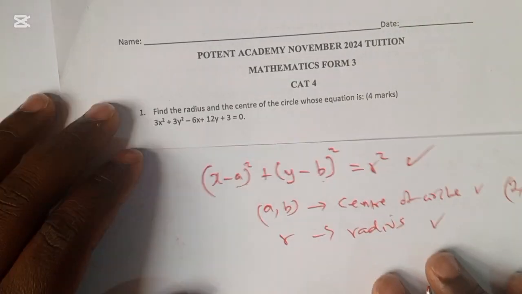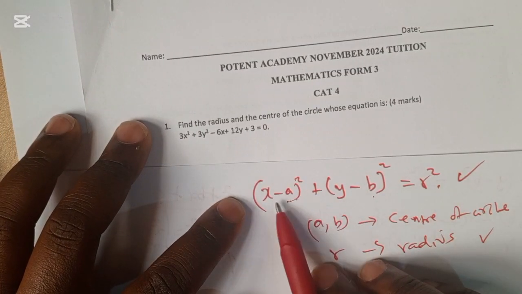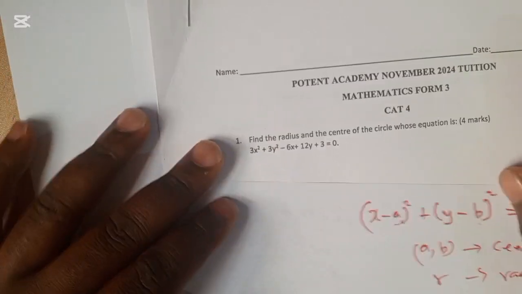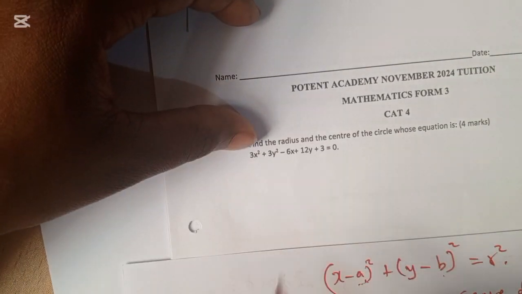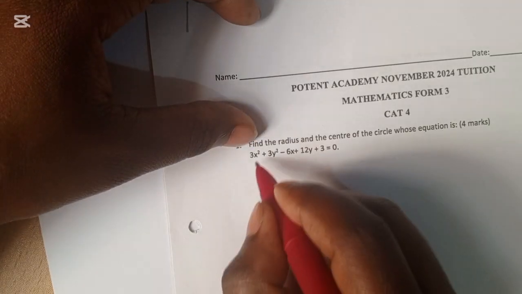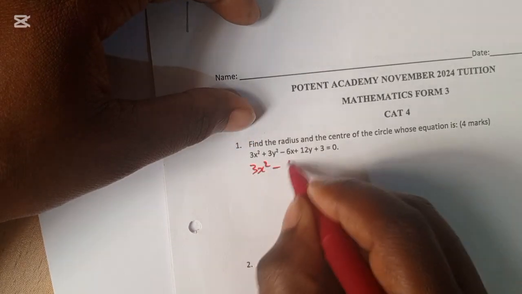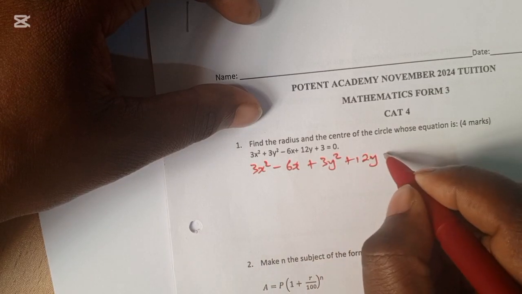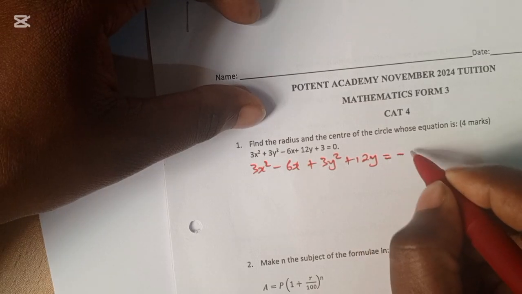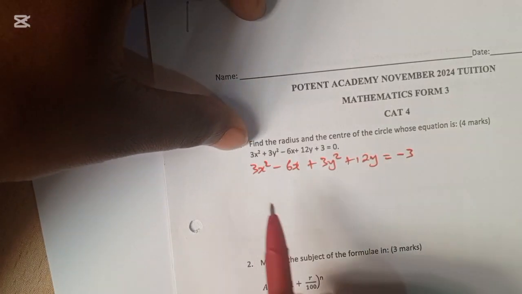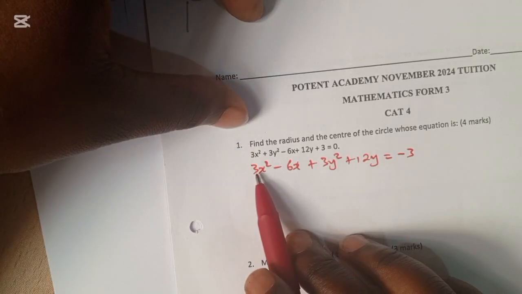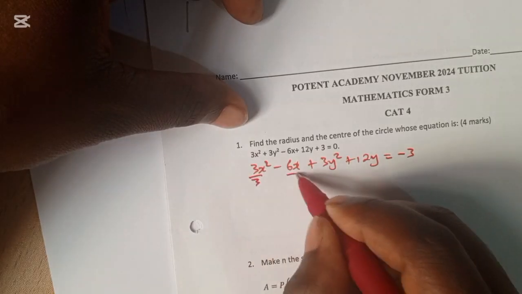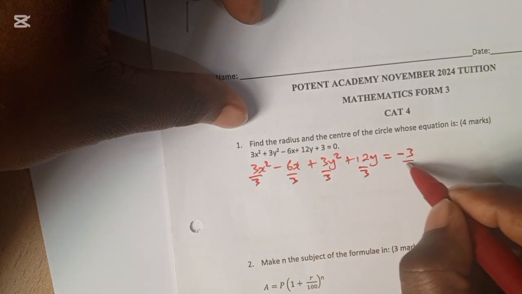So we need to rewrite this equation in this format as a perfect square, (x minus a) squared plus (y minus b) squared equals r squared. You can write the like terms together. So you have 3x squared minus 6x plus 3y squared plus 12y equals negative 3. Remember, to make something a perfect square, you need to have a value of 1 in the x squared or the y squared. So you can divide by 3.